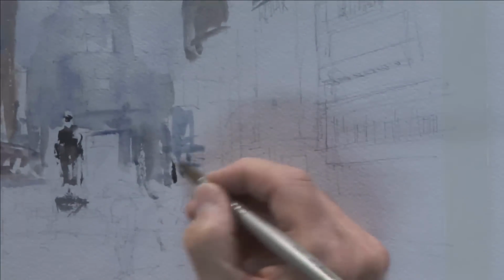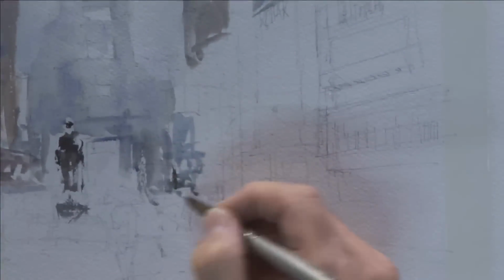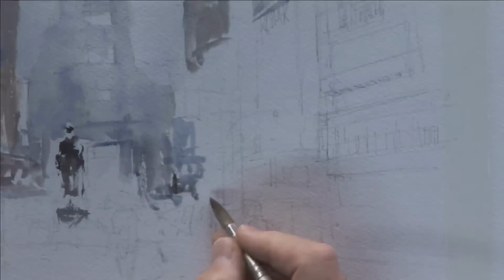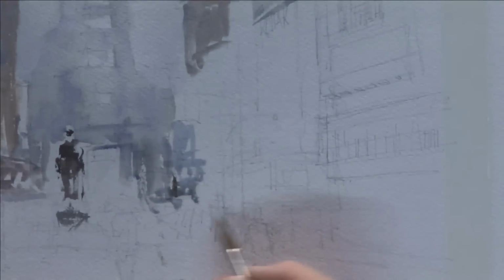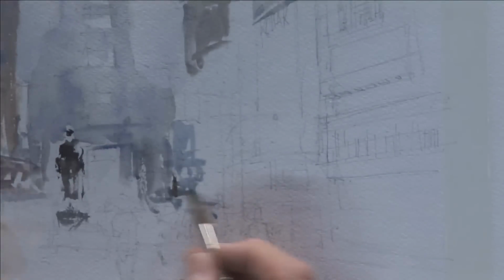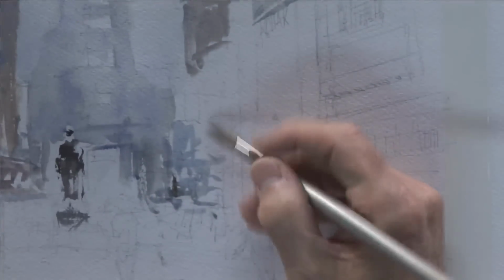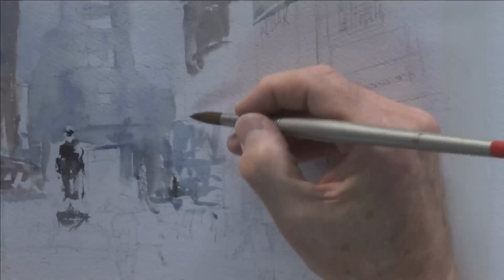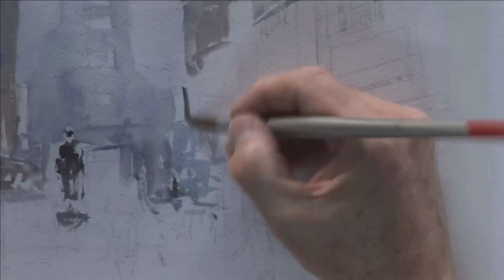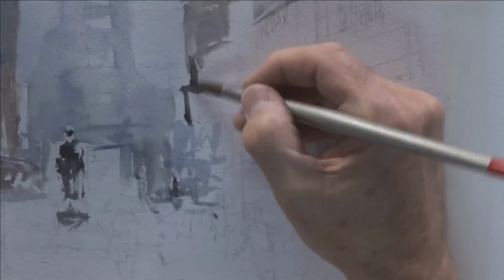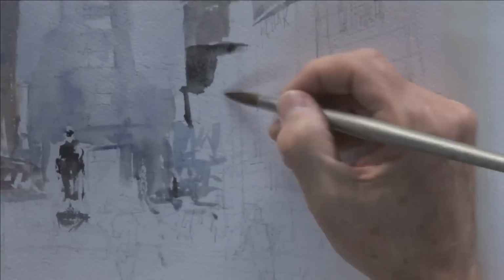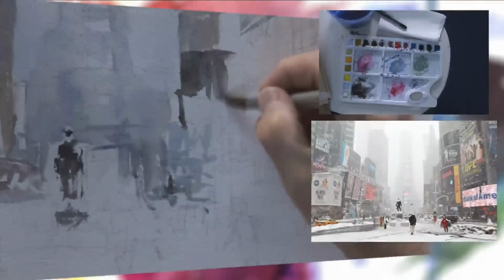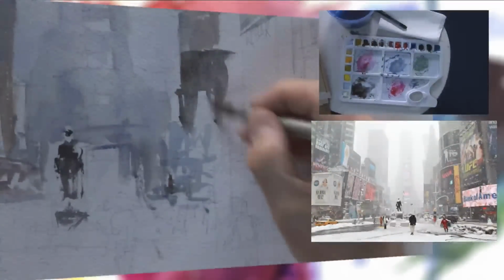I'm just going to leave some whites and lights out. I may glaze over them at a later stage, but I want something with a smaller scale to appear in my painting. So I'm kind of pattern making there. I'm going to add a significant wash here to proceedings. Take it around.